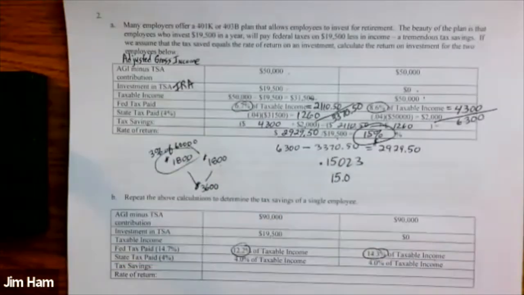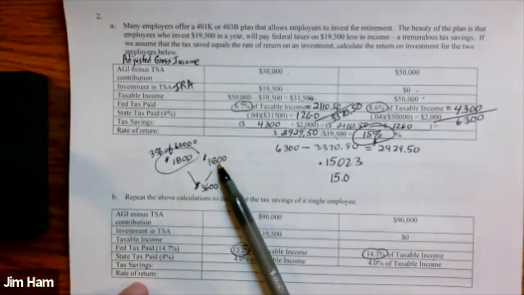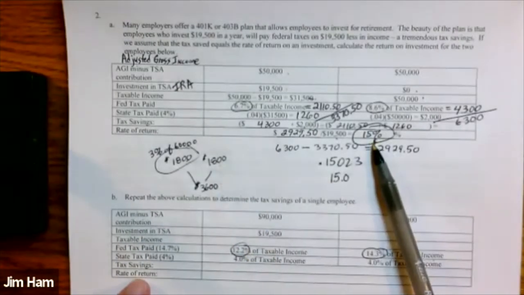The data on the percentage of employees that invest in a 401k is astoundingly sad. It turns out that only about 20% of those who are eligible to invest in a 401k actually do it. They're giving away 100% return here, plus an additional 15% here.